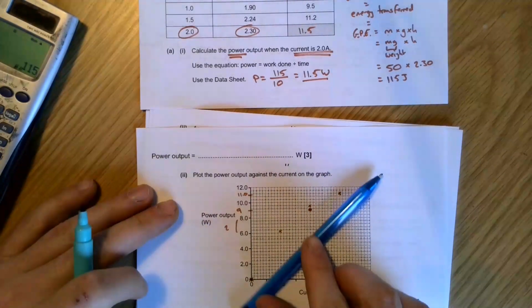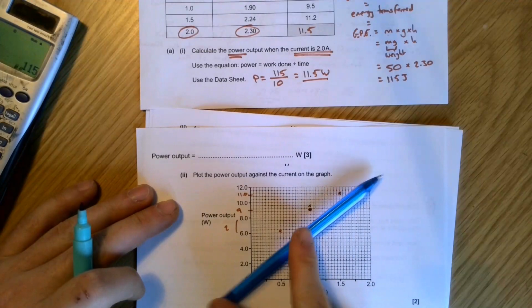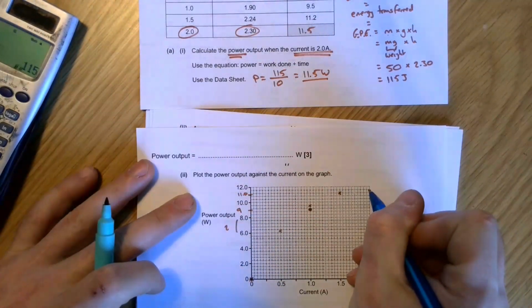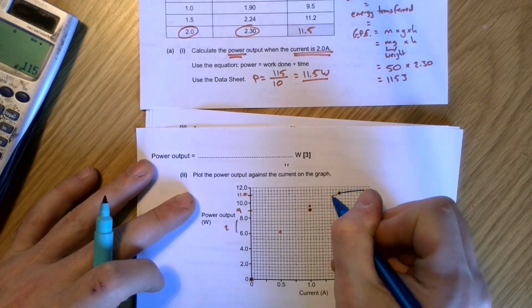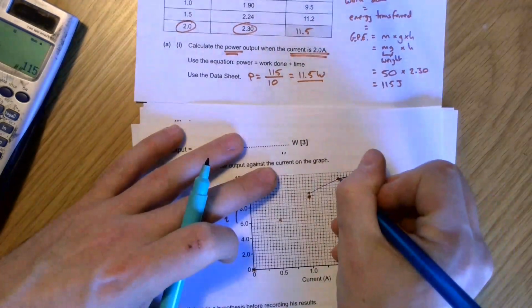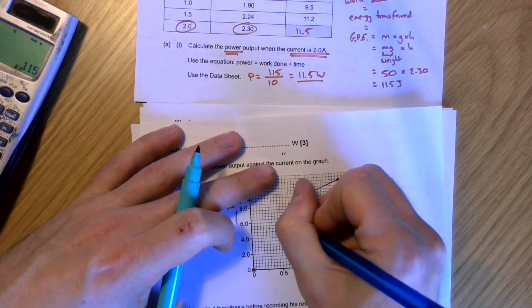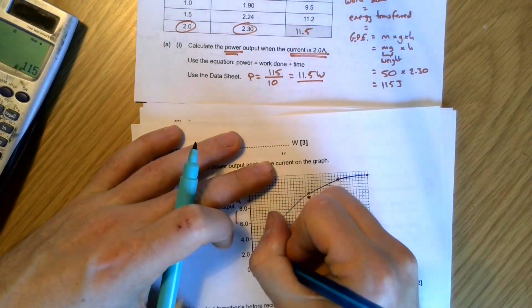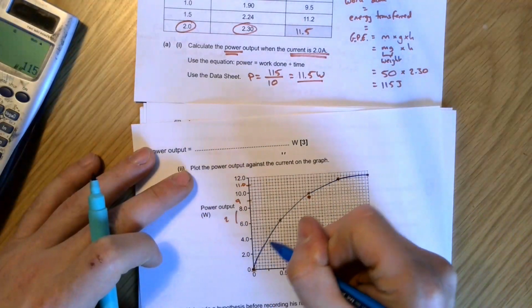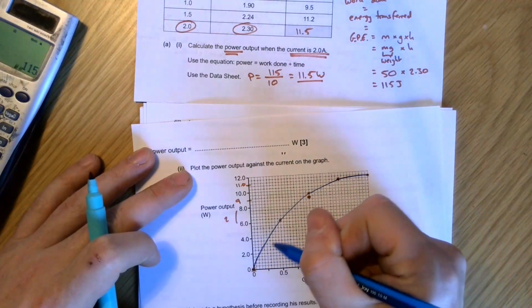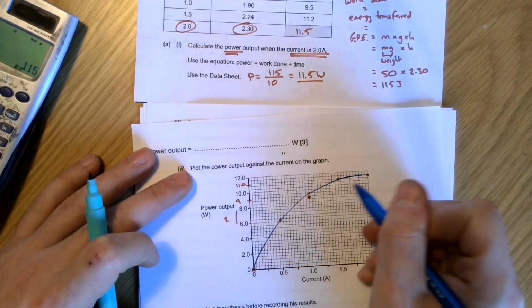A straight line would go like this. This is not a straight line. So if we had to draw a line of best fit, it would actually be a curve of best fit, a nice smooth curve. The best way to do that is like I've done: you go underneath and you use the fact that your wrist will naturally make a curve.